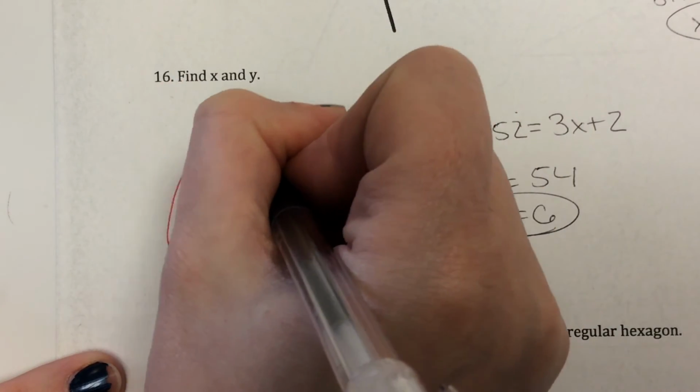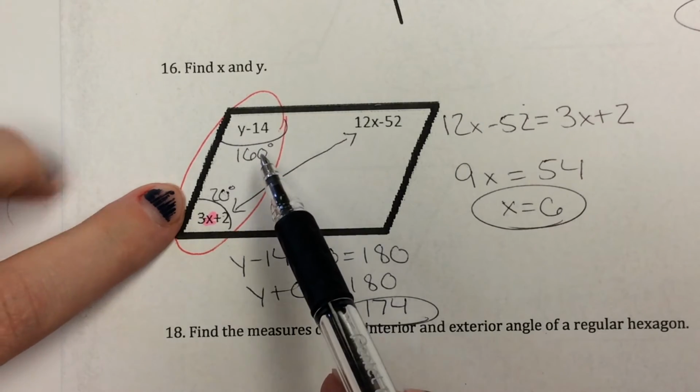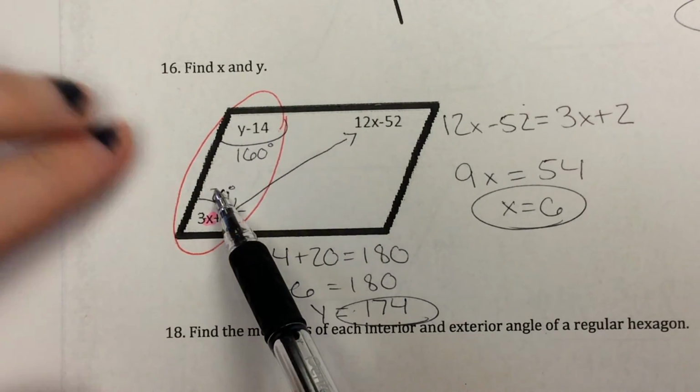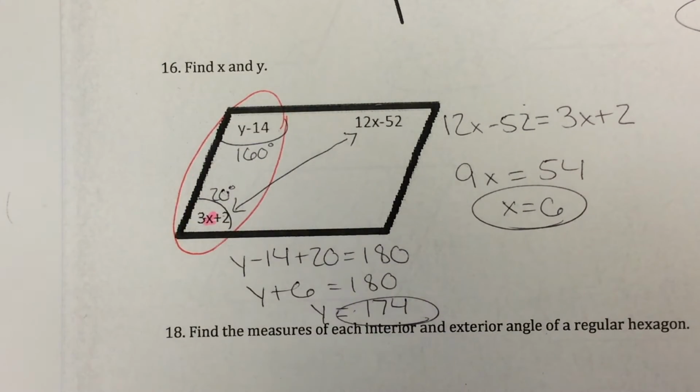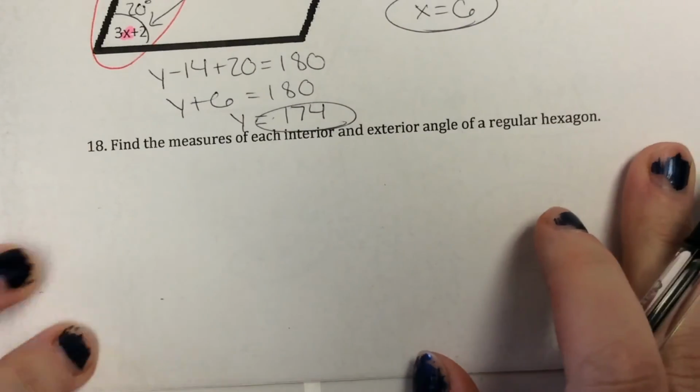And if you wanted to double check and make sure you got everything right, this angle and this angle should be equal to 180, and 160 and 20 is equal to 180. So everything looks good here. Last one at the bottom.